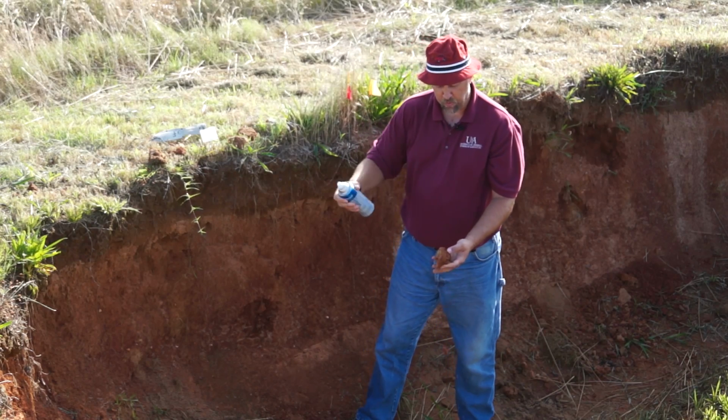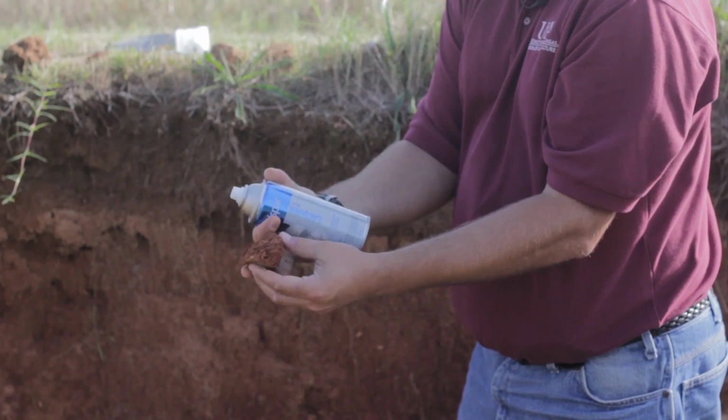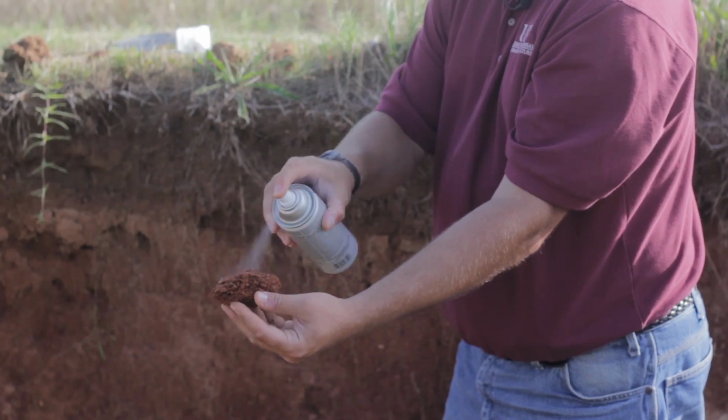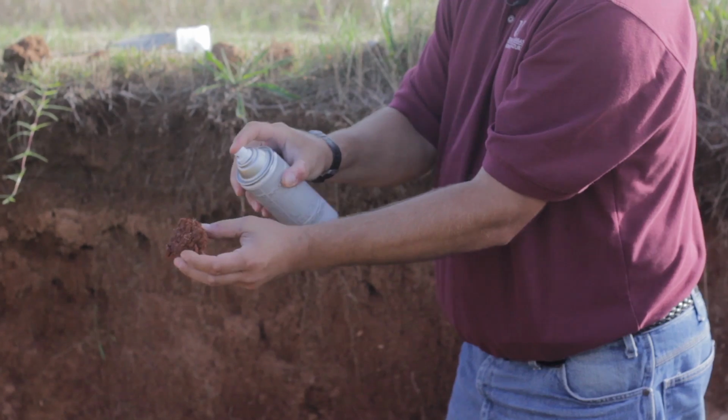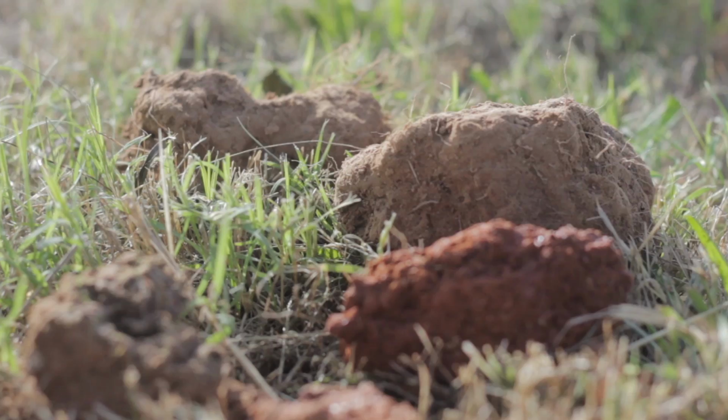So we're going to take this spray bottle of lacquer. I'm going to just pick this apart so it'll nice and easily fit into a beaker, and I'm just going to give it a light spray of lacquer on all the sides just to hold this material together.